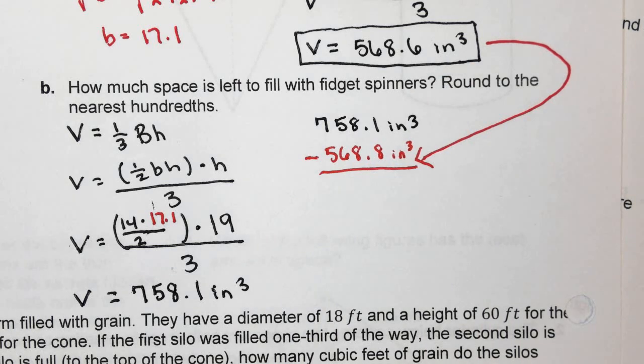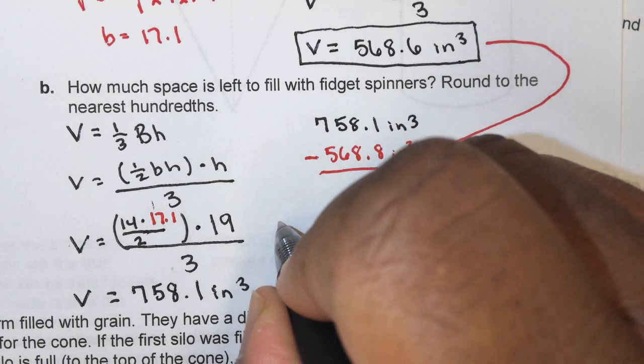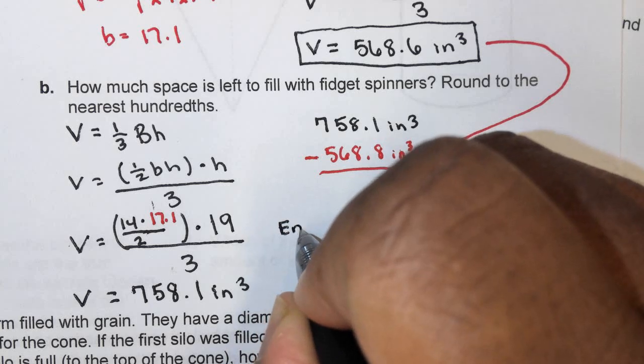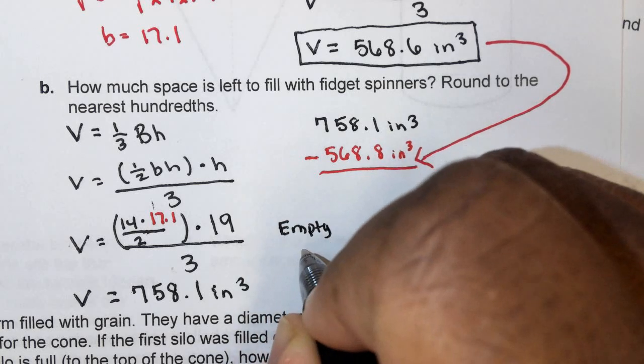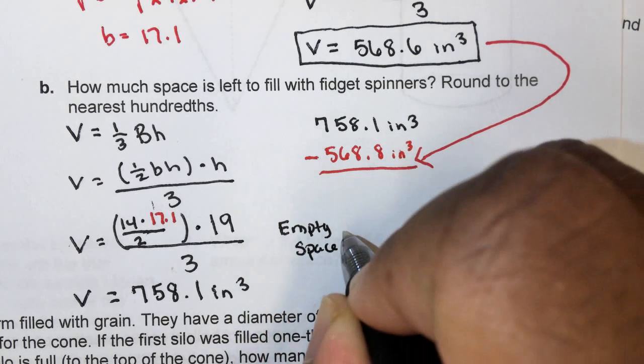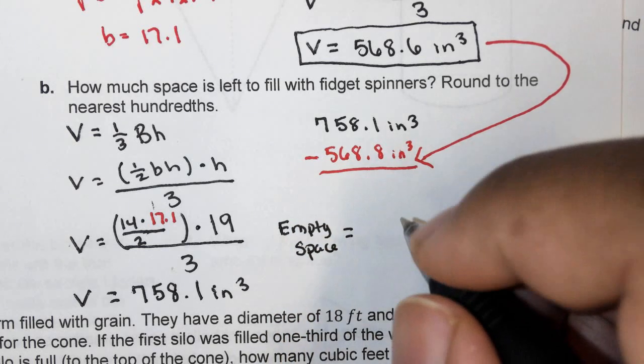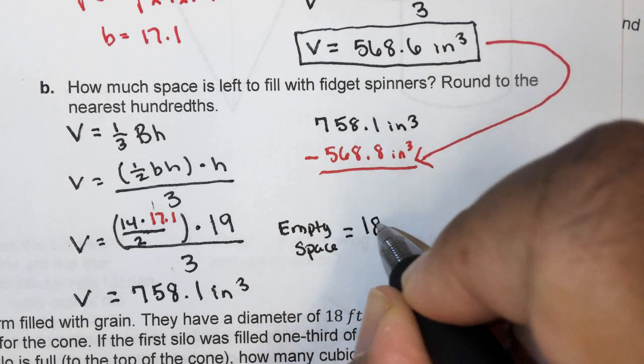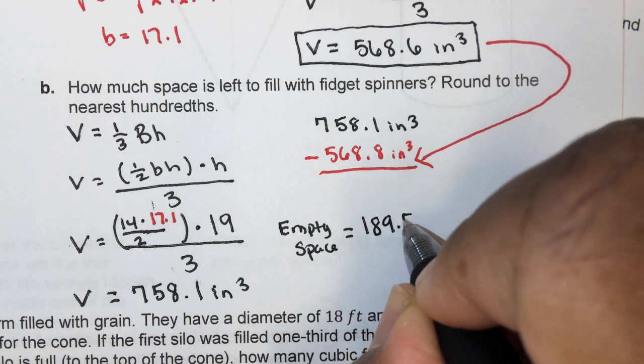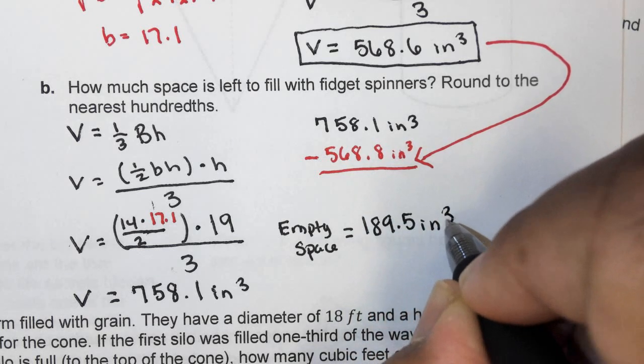This will tell us the empty space, or how much space is left: 189.5 inches cubed.